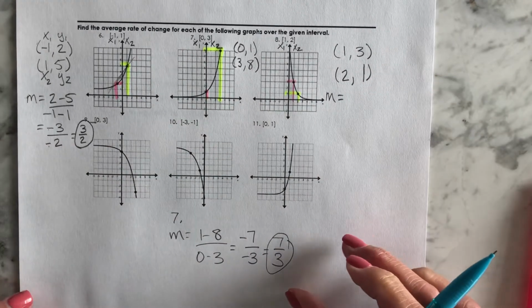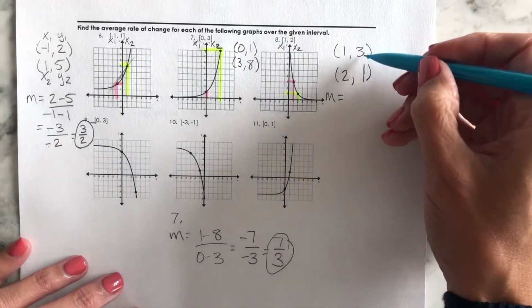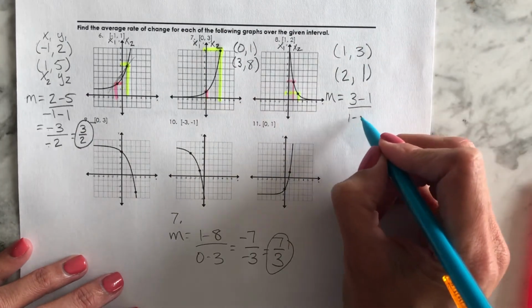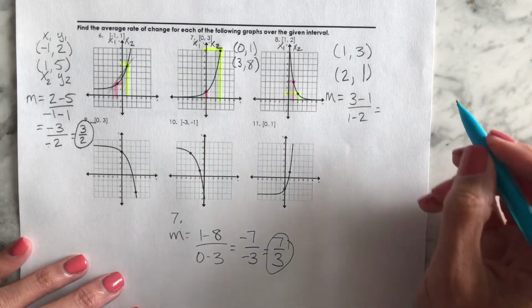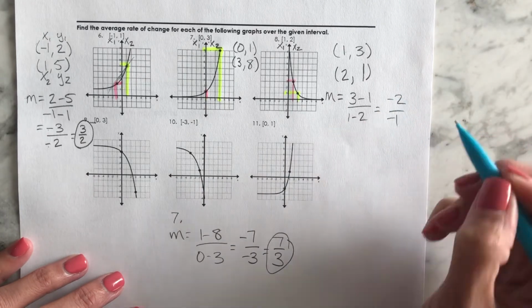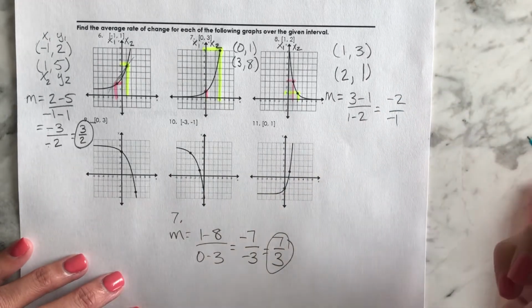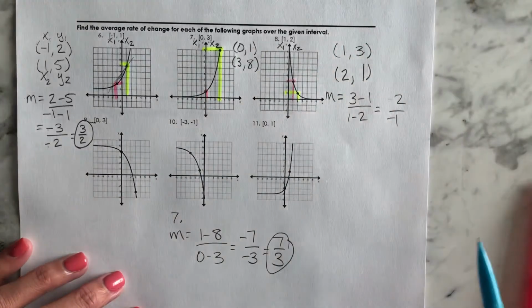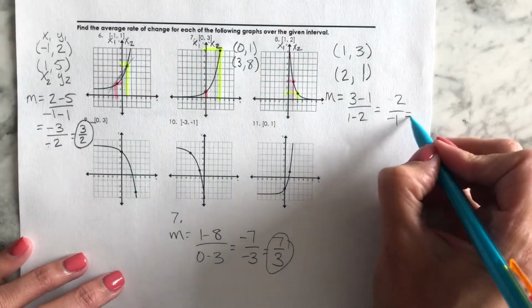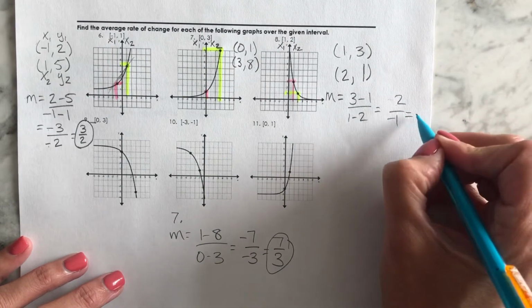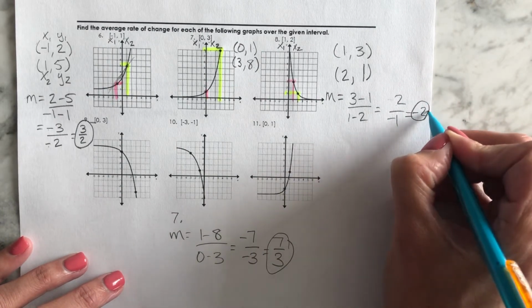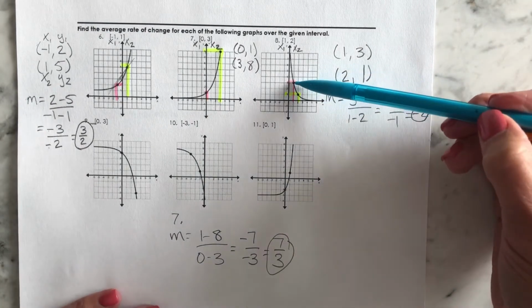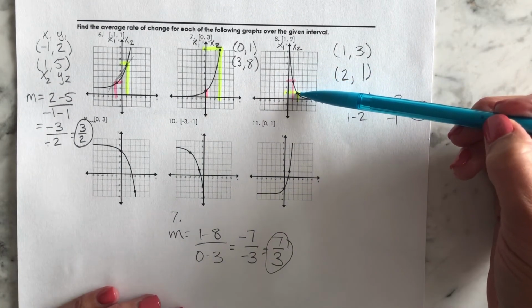Plug it into the slope formula. So y minus y over x minus x. Simplify it down. Oops, that's not right. 3 minus 1 is 2. And then 2 divided by negative 1 would be negative 2. So your slope is negative 2. So that would be down 2 over 1. Looks good.